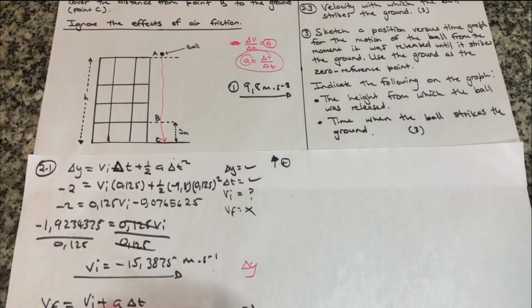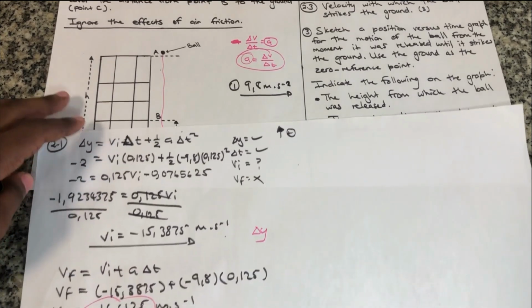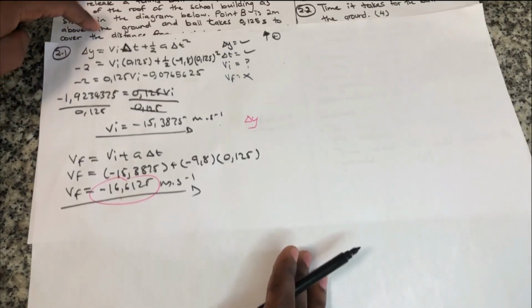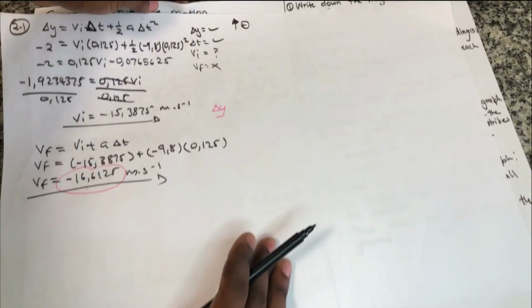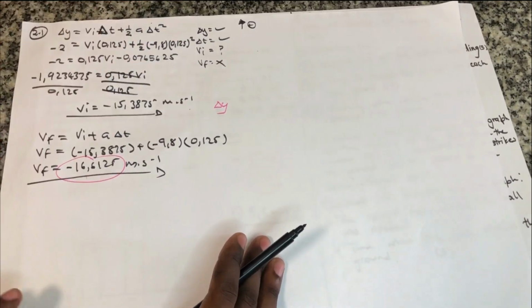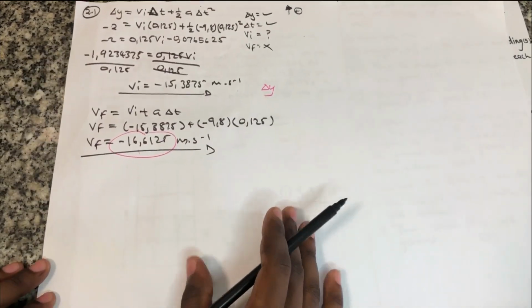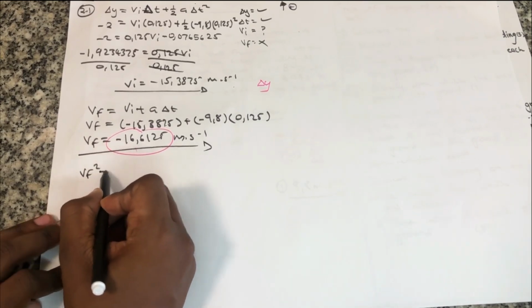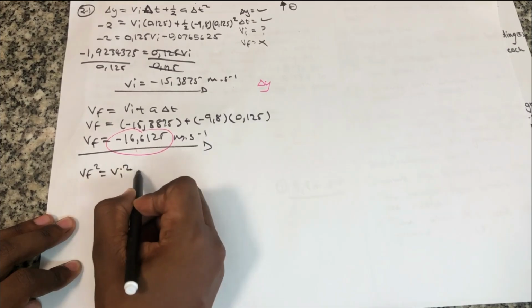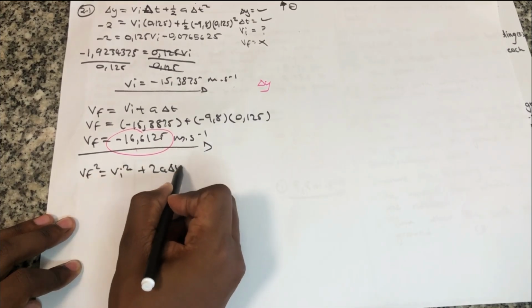So the formula that we're going to use there is VF squared. Let's just continue on this side. So VF squared equals VI squared plus 2a change in y.